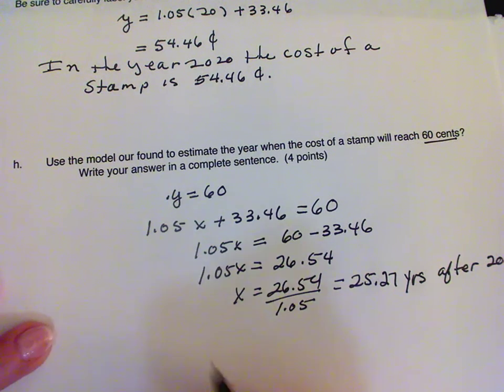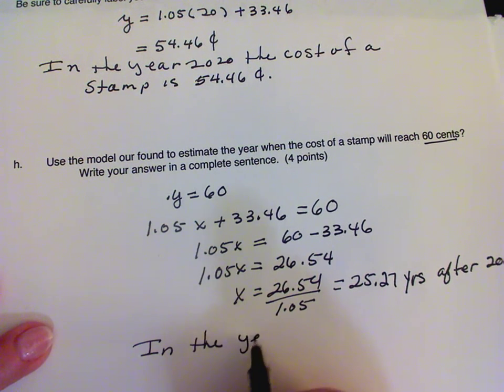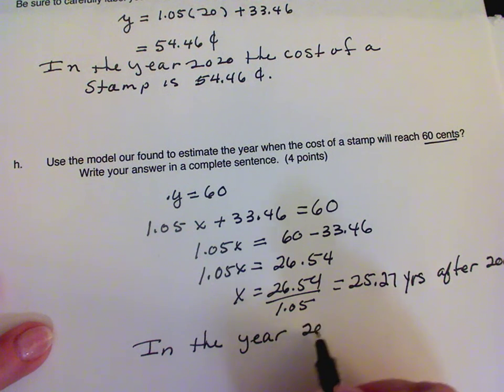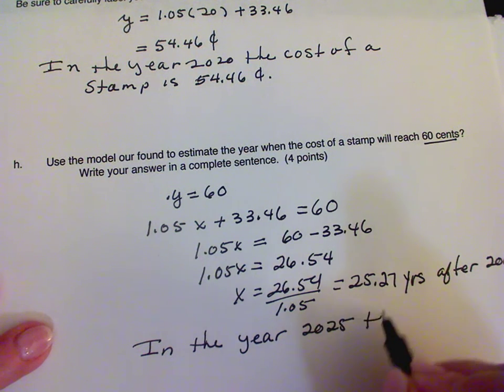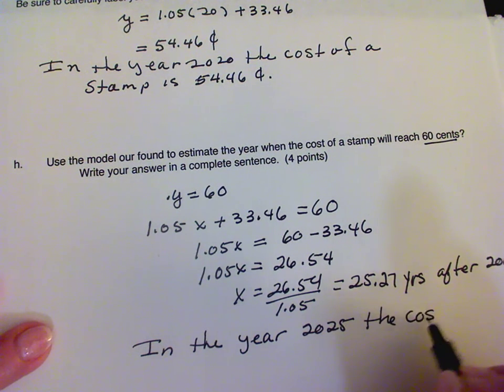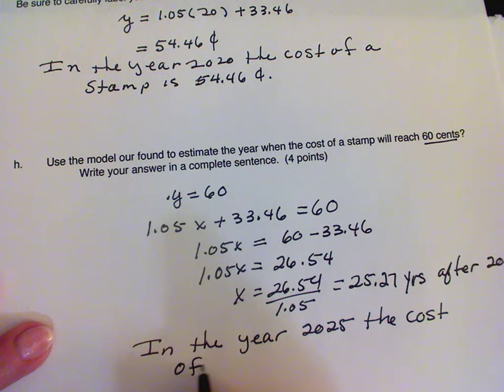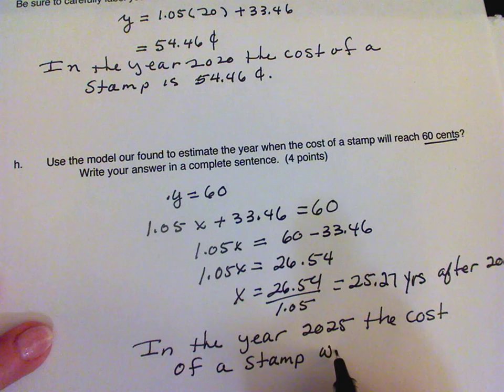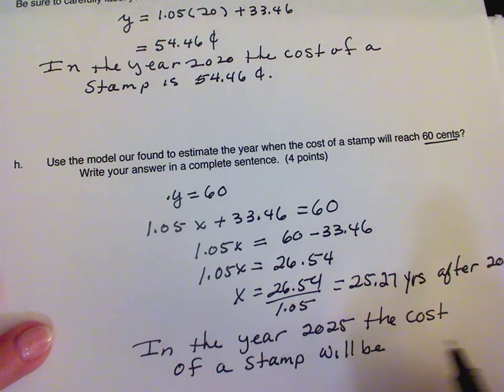So that would say in the year 2025, the cost of a stamp will be $0.60.